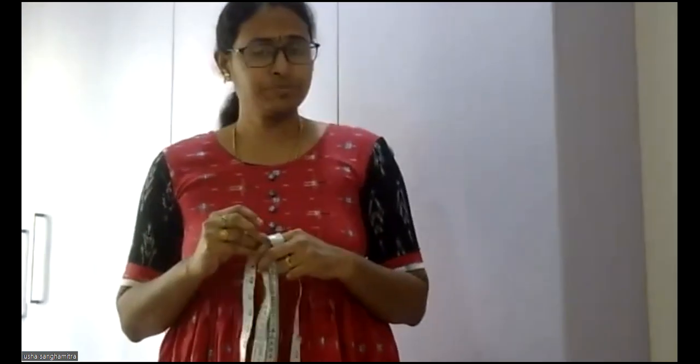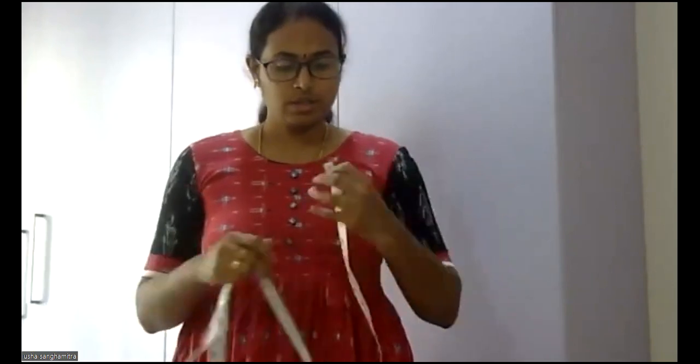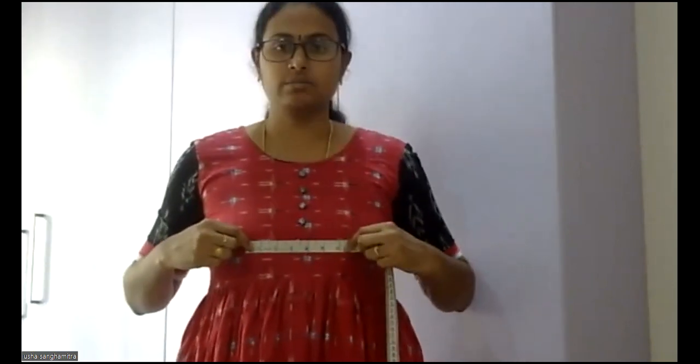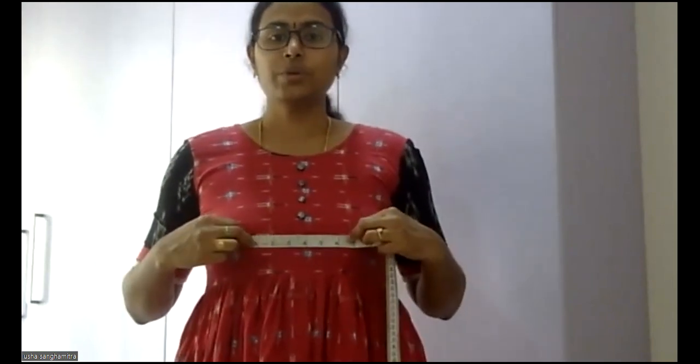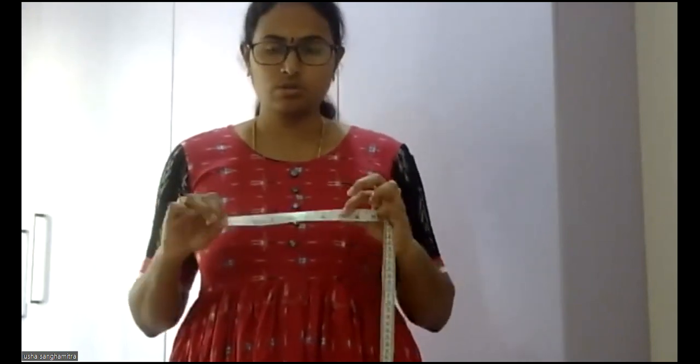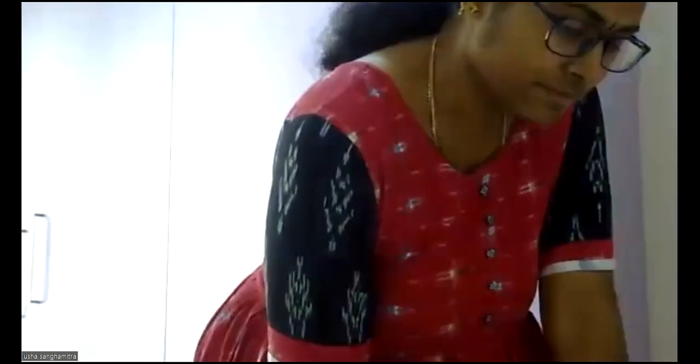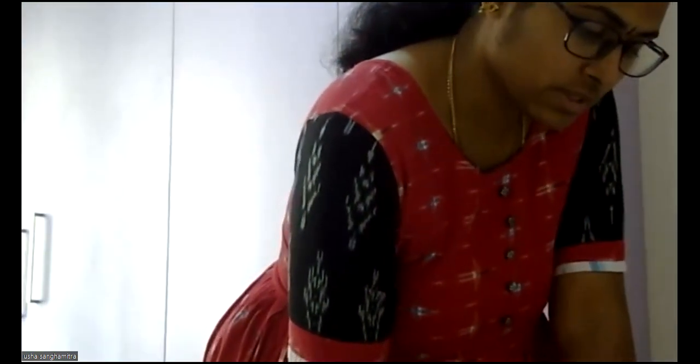Ma'am, what is bust width? Yeah, I'm coming to that. Bust width is nothing but from one apex point to the other, like this, in between. Okay. From one nipple to another nipple, the gap between the bust, that is the bust width. This is also must required. We are going to give that, so just make a note. So I got 7 inches, bust width 7 inches.